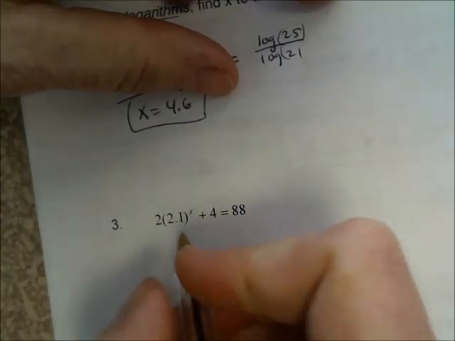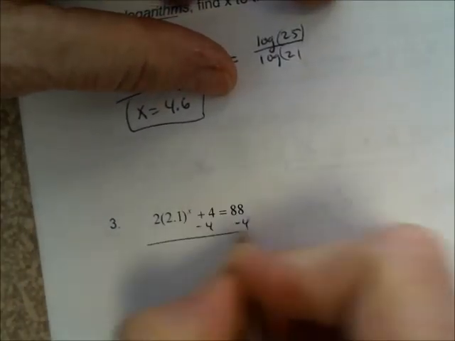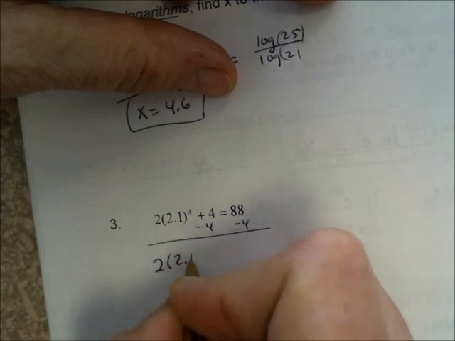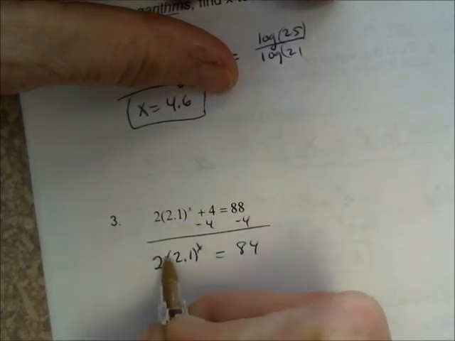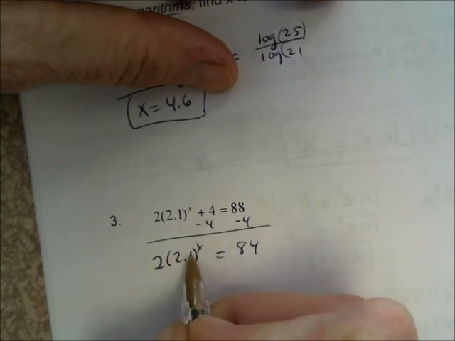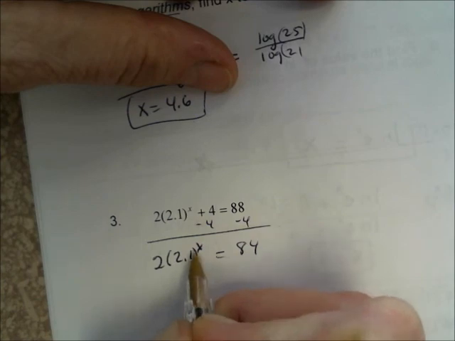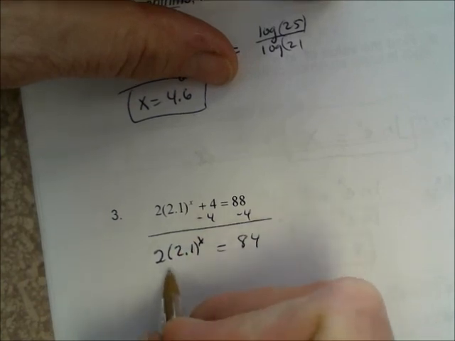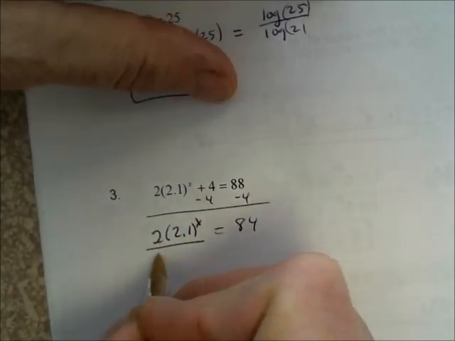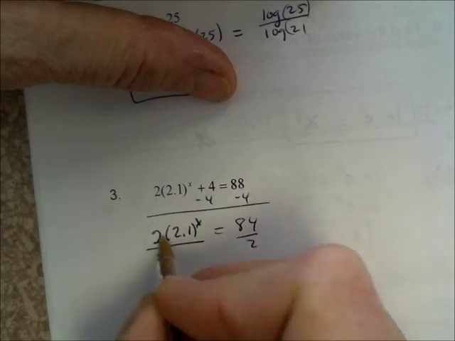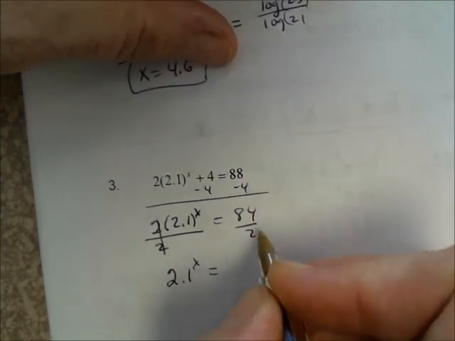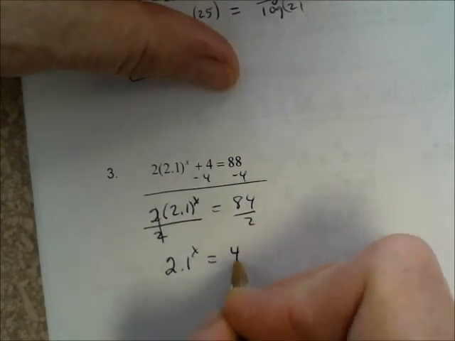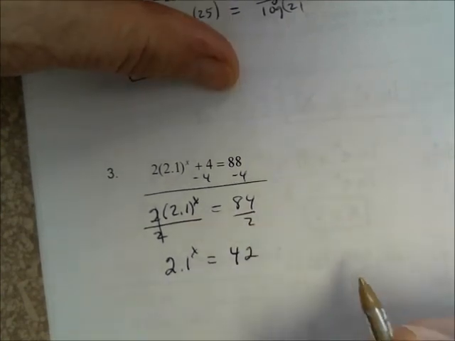Number 3, you're going to subtract 4 from each side first, and you get 2 times 2.1 to the x equals 84. Do not ever distribute a coefficient into a base that has an exponent. We're not going to call this 4.2 to the x because that's wrong. What we're going to do is divide both sides by 2 because this is 2 times. So this becomes 2.1 to the x power equals 84 over 2, which is 42.